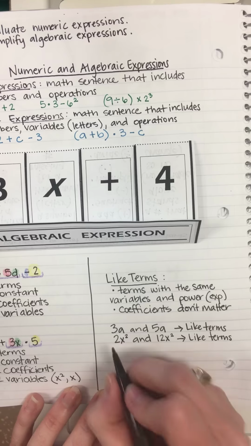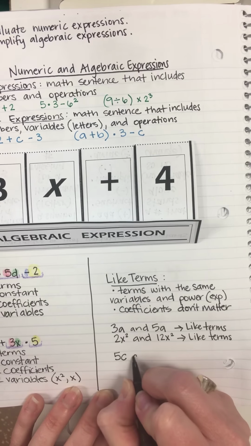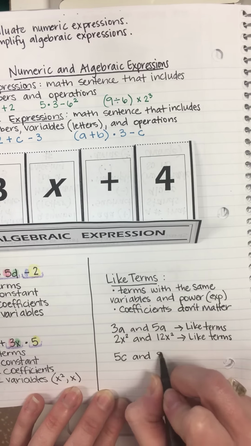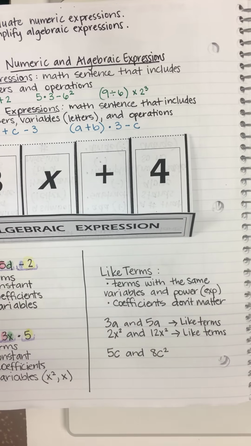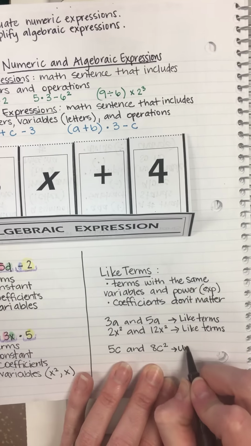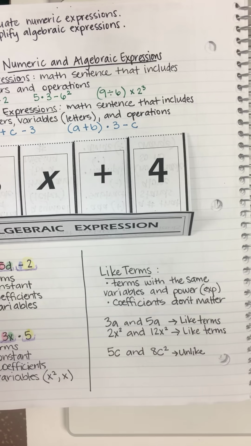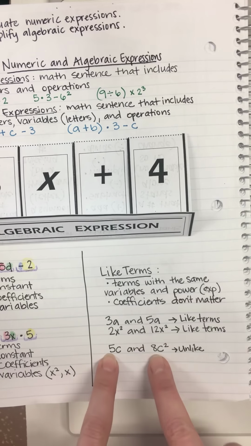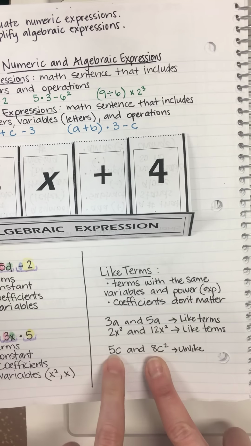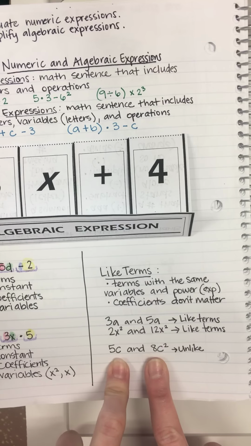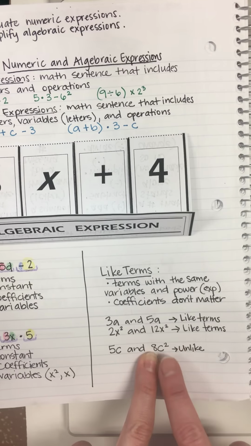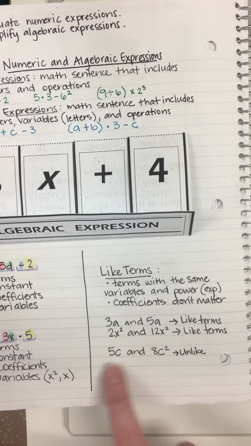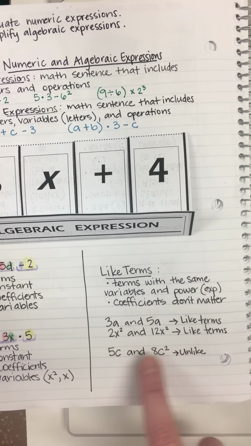Let's take a look at one more. What about 5c and 8c with an exponent of 2? This is kind of confusing. These are actually unlike terms. And there's a reason for this. It's not because one has a 5 and one has an 8. It's because this one has a variable of c all by itself, and this one has a variable of c squared, or c with an exponent of 2. So that means these are unlike terms, and those cannot be worked with together because they don't have the same variable.